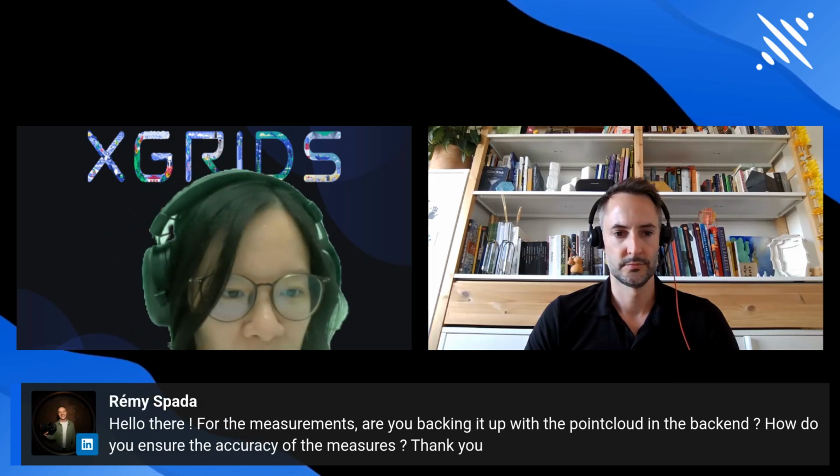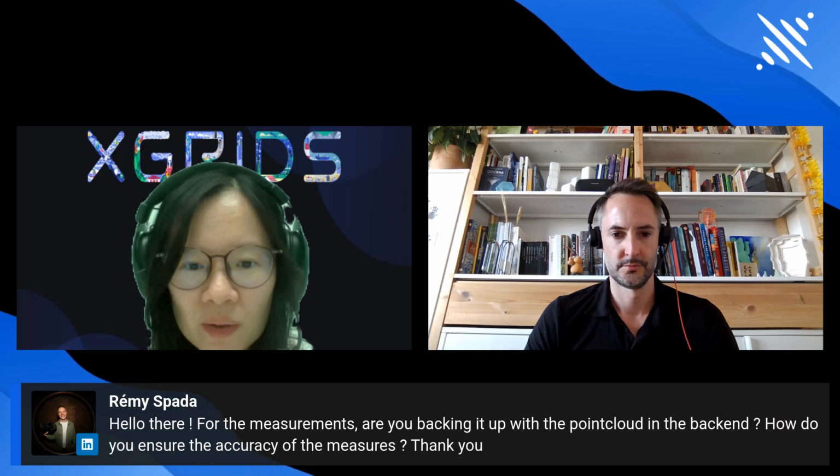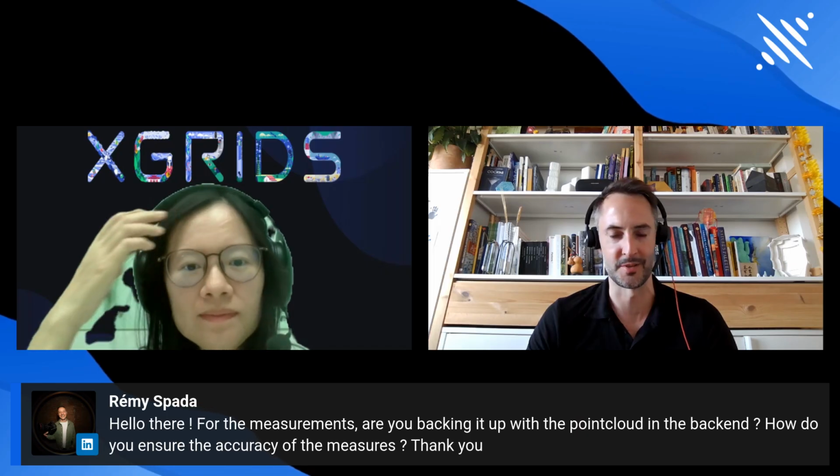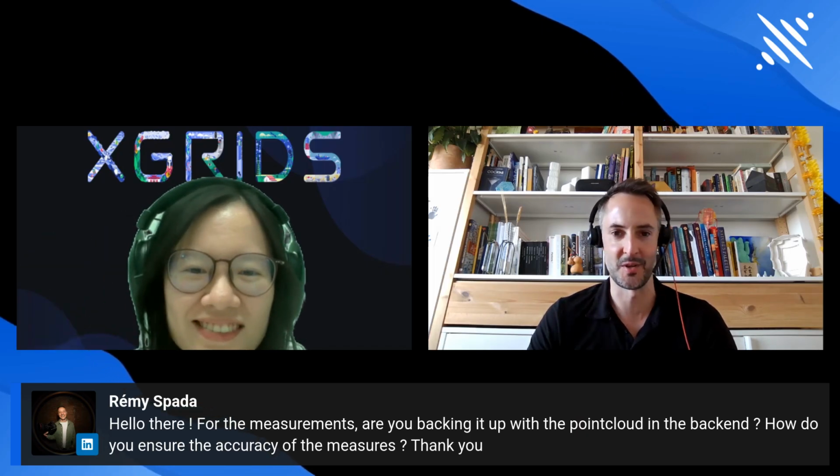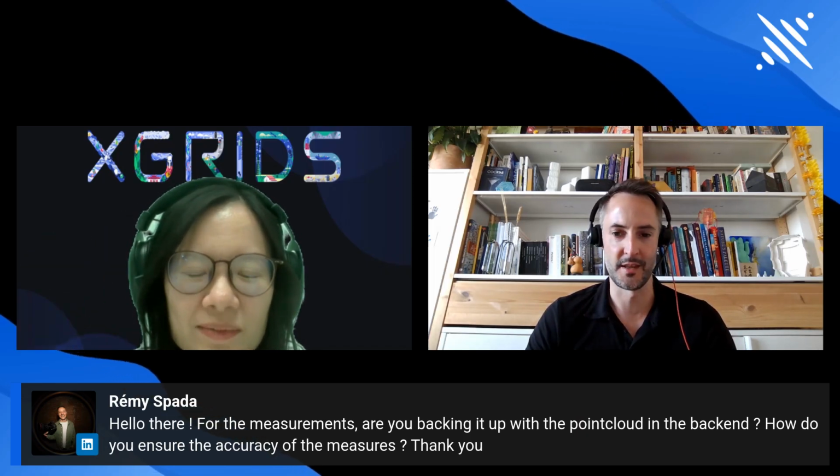And we got another one from Remy. Hello there. For the measurements, are you backing it up with the point cloud in the back end? How do you ensure the accuracy of the measures? Thank you. Exactly. What I like about the Lixel K1 scanner is that you can get the point cloud at the end. I didn't show it exactly because I had limited time, so I focused more on showcasing the 3DGS technology, the 3DGS visualization.